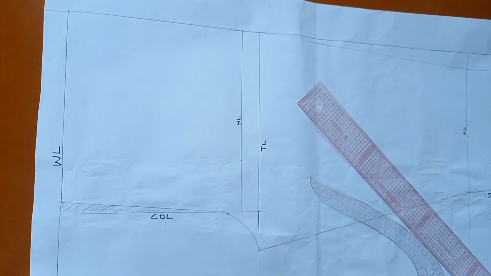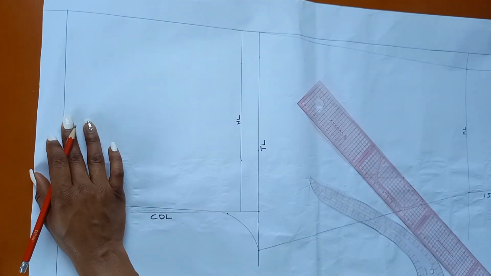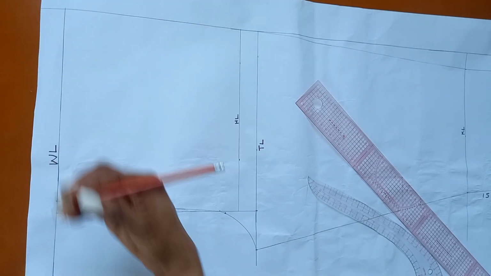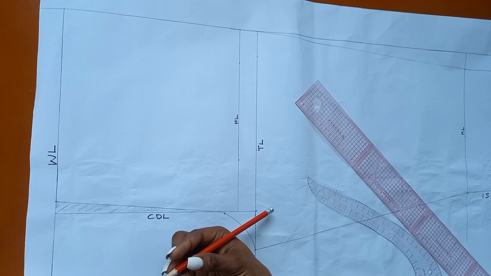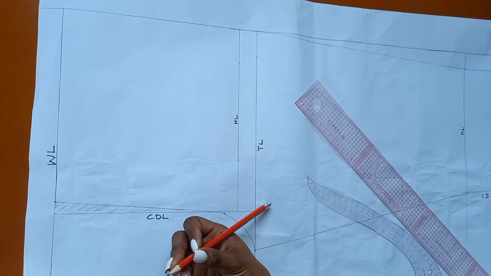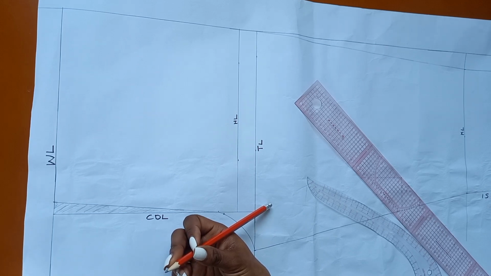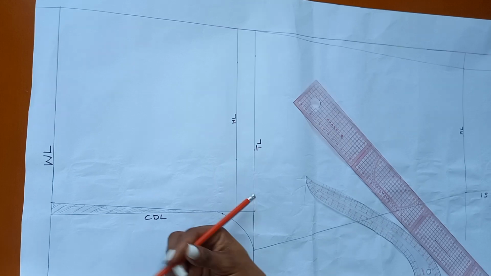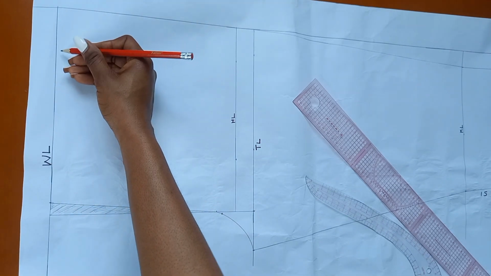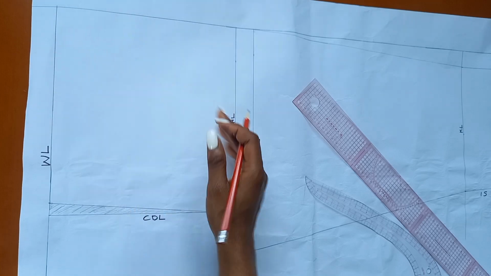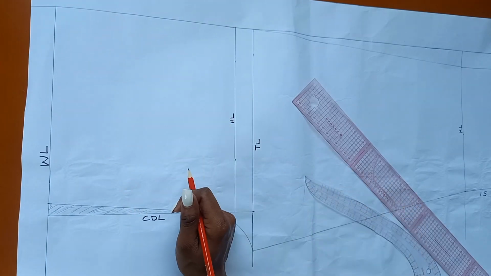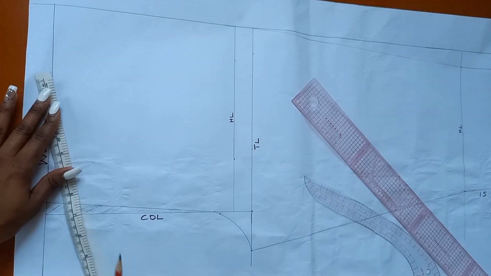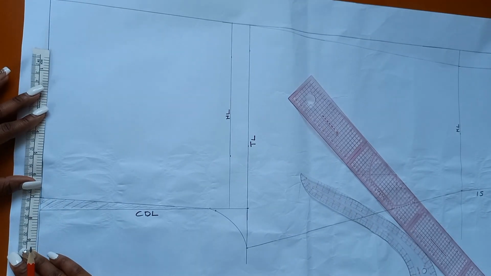Okay, now if you want to add that to the front part of your trouser, you would want to add that allowance to your waist measurement. For example, if you want to make your dart 1 inch, you will simply mark 7 and then you add 1. Okay, but I do not like to add that to my front trouser pattern, so I'm going to be skipping that. So I'll just take my waist measurement 28 divided by 4, and that is 7. So I'll mark 7 here.